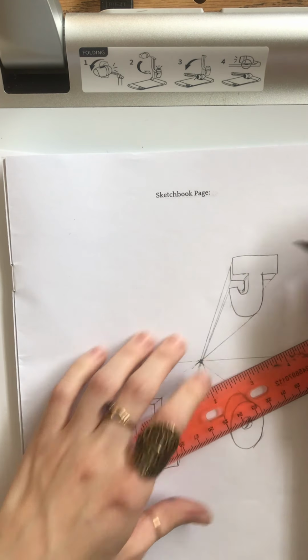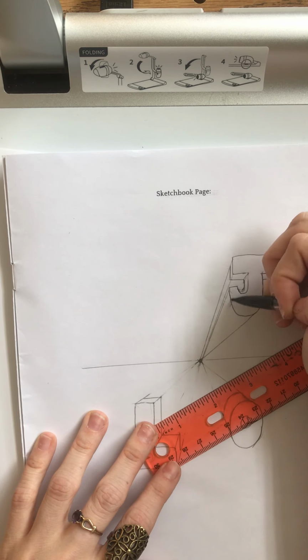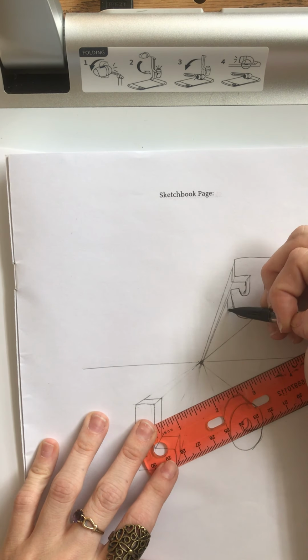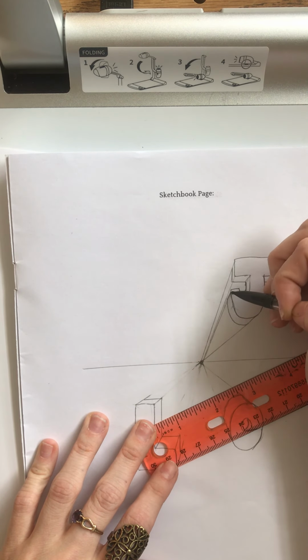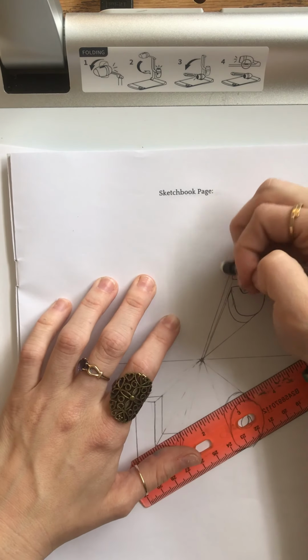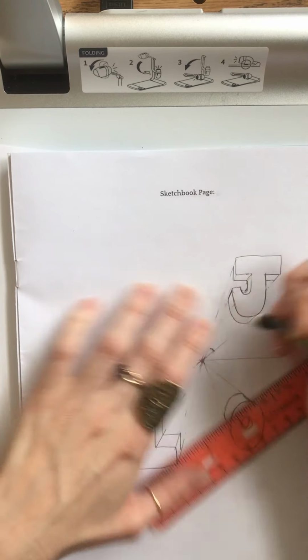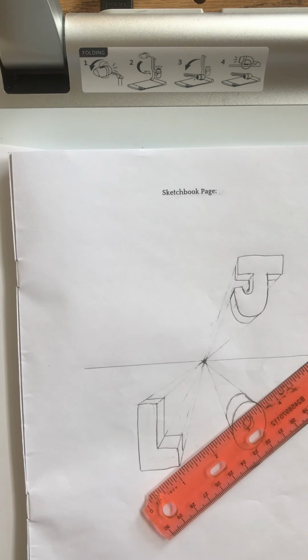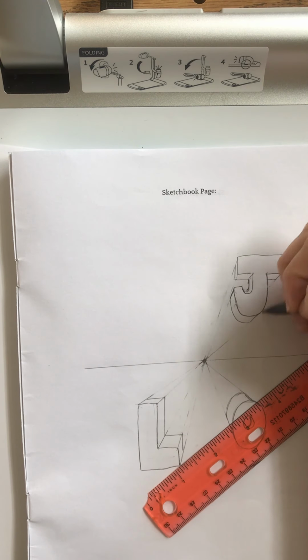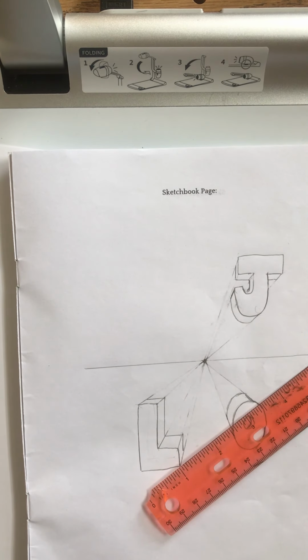Oh, you want to keep that. And then this bottom line, same with the O, you're going to copy that curve. And then if you erase these, you now have a J. That is 3D. So that one has rounded right here, and it also has the hard angles.